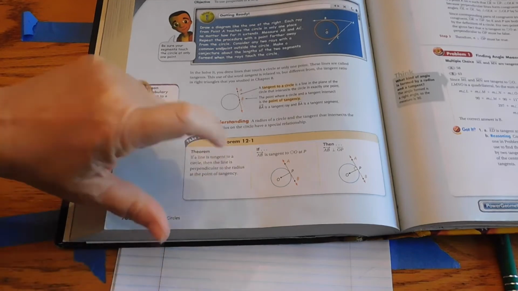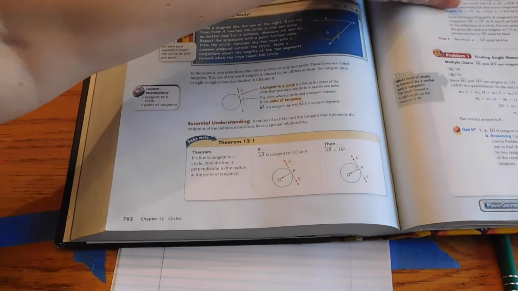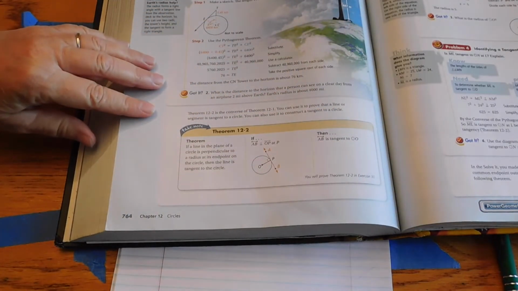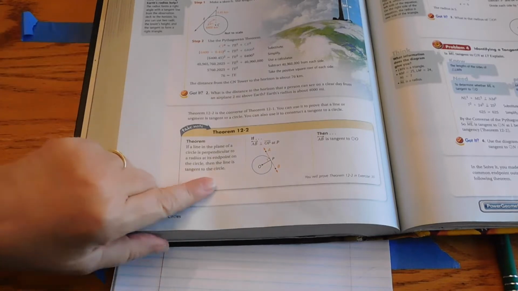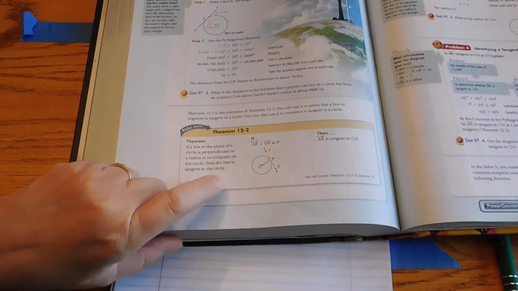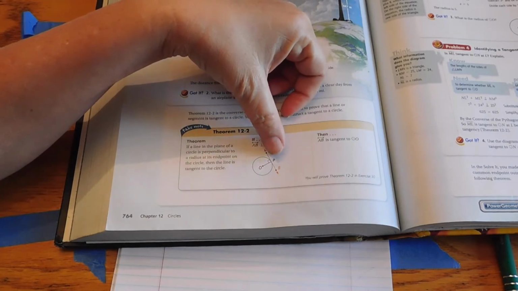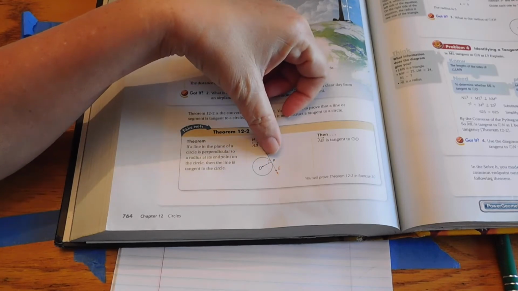This also kind of lines up. There's a converse of this one that I want to bring up now because I think they go together. So theorem 12.1 and theorem 12.2, this is the converse. If you have a line and it is perpendicular to the radius, then the line has to be tangent to the circle.